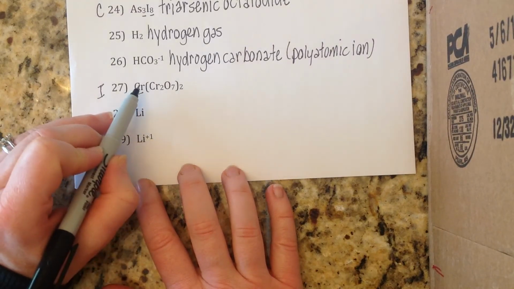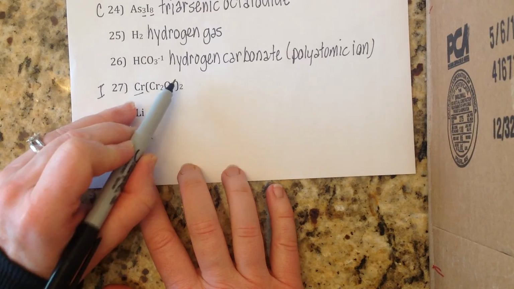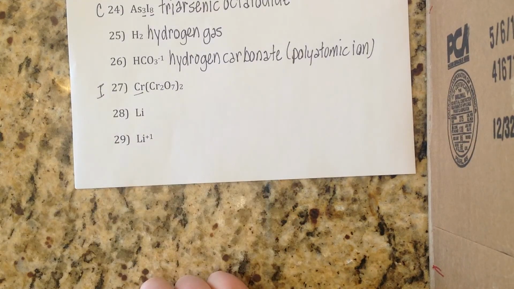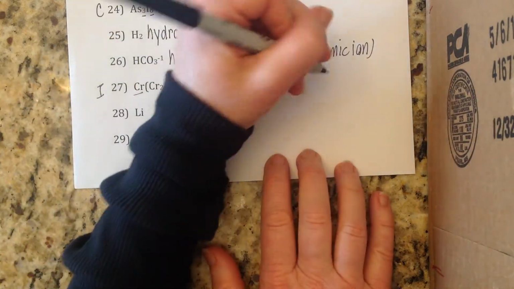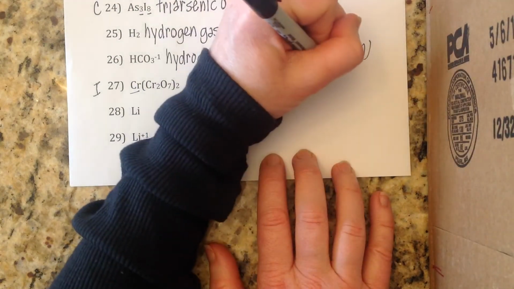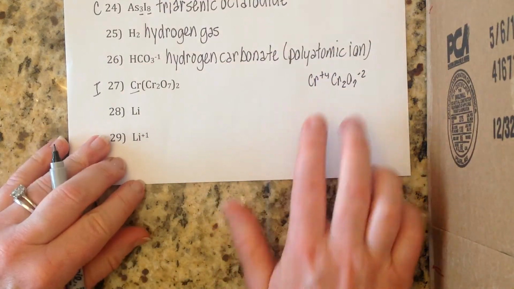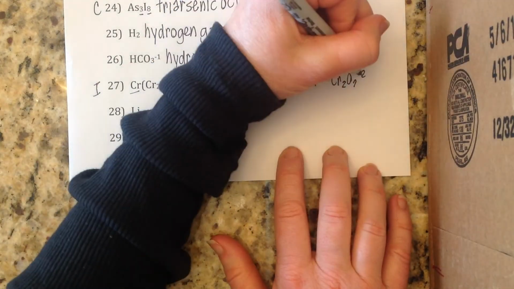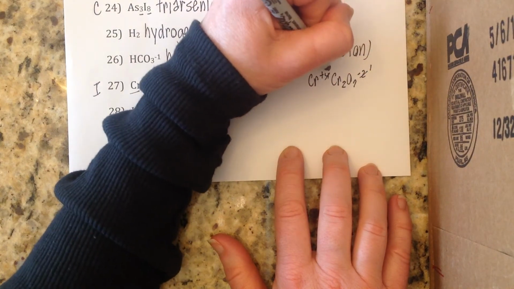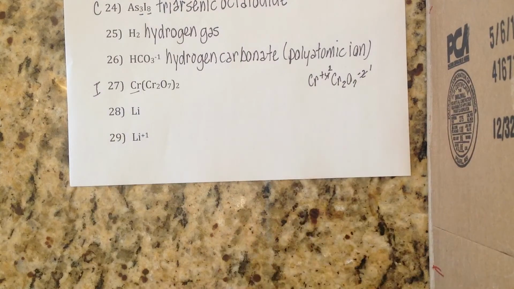So I've got to kind of think backwards and try to figure out what that was. This 2 that came from up here, it can't happen because a 1 didn't come from up here. So I'm thinking that might be chromium 4. So over here at the side, I just want to see if I'm right. Chromium plus 4 and dichromate Cr2O7 -2. Now these don't cancel, but they do reduce. If that 2 were to come down here outside the parentheses, that actually matches up with this.